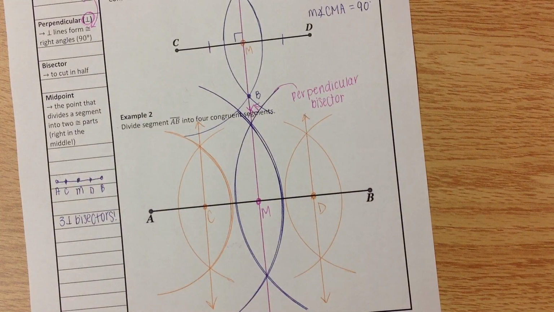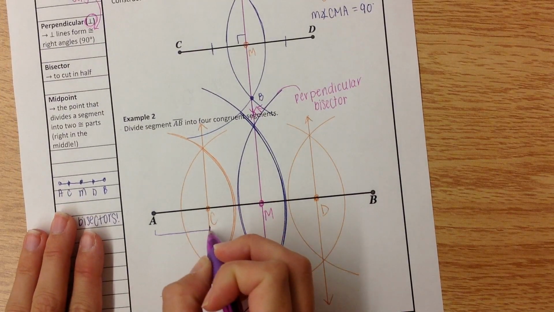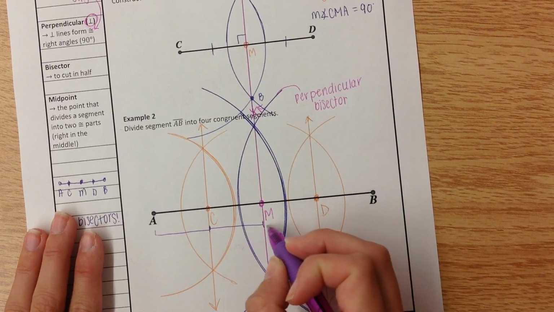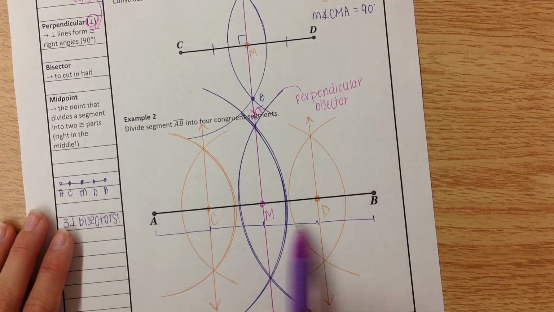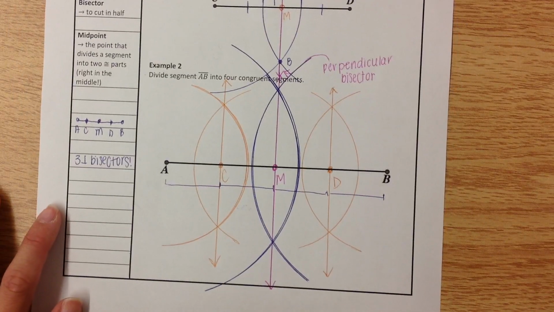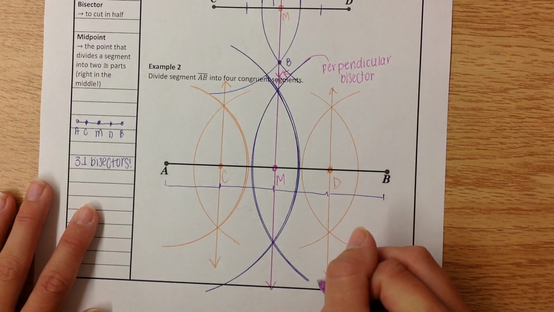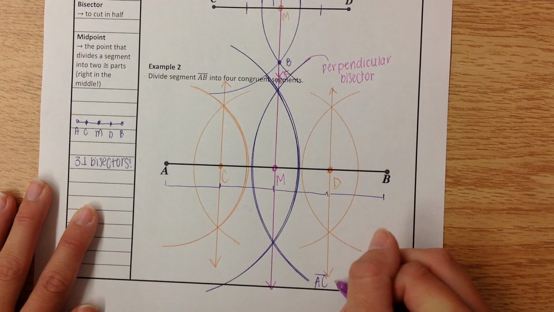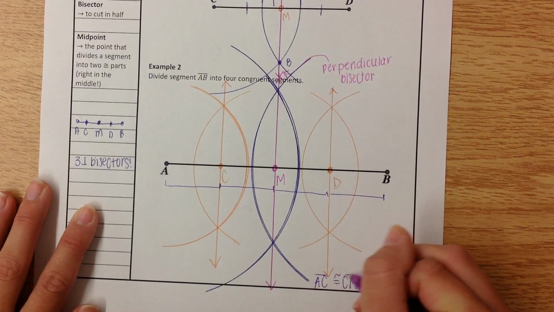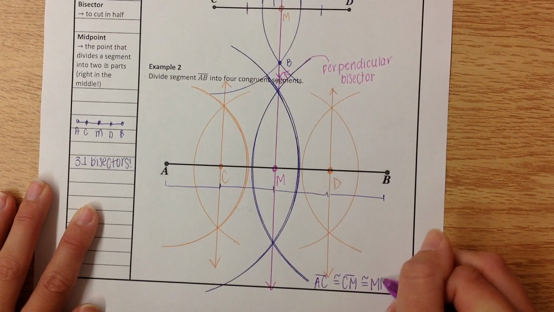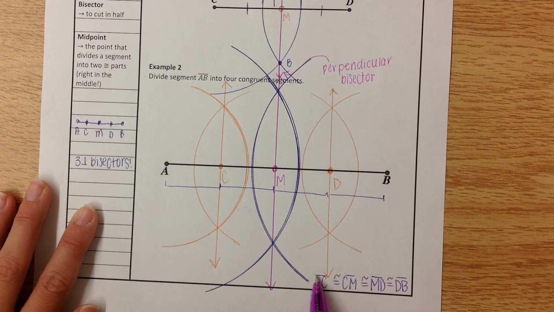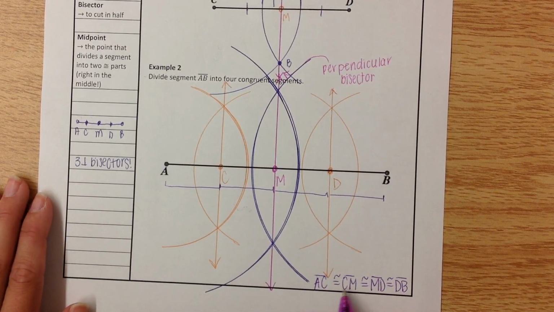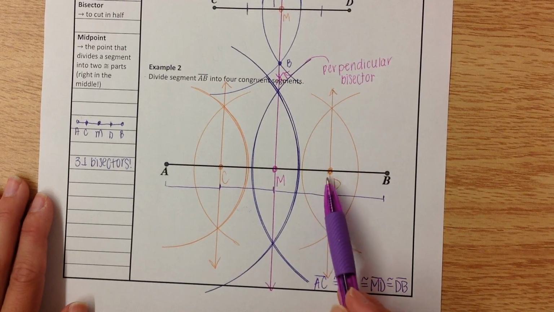So what am I noticing about these segments? Well, I know that from A to C, this piece is congruent to C to M, which is congruent to M to D, which is congruent to D to B. Okay, now you don't have to draw all those lines on there to finish the construction, but what I would suggest writing is that each of those segments are congruent. So AC is congruent to CM, which is congruent to MD, which is congruent to DB. And again, this bar means segment. So we've got segment AC, segment CM, segment, and a segment just connects 2 points.